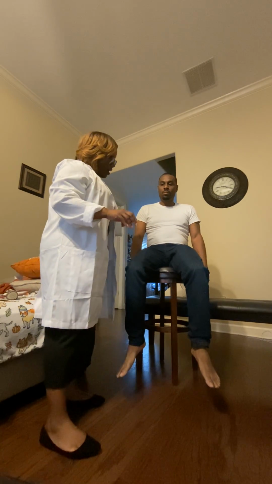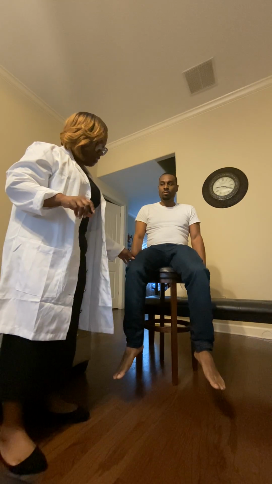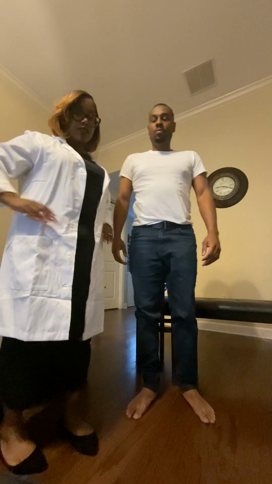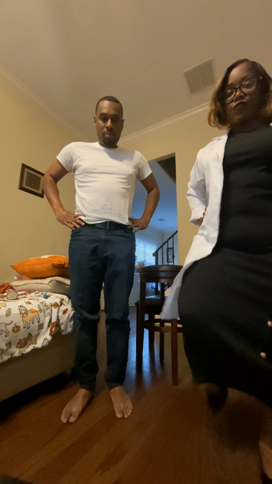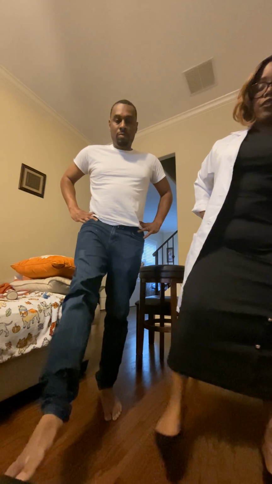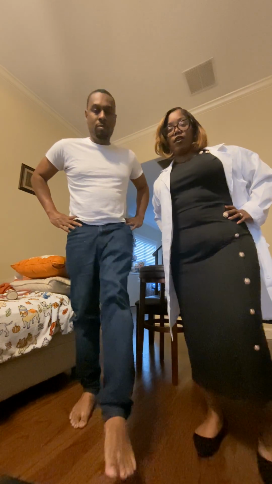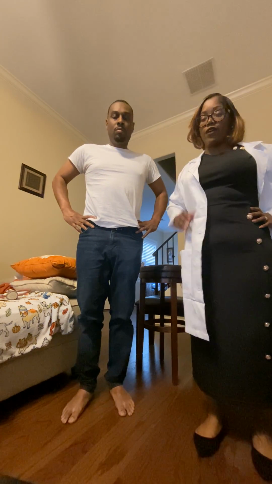All right, great. The next thing I want to test is full range of motion in your knees. So I want you to stand up for me and mimic these movements. So we have flex, extend, hyperextend for your knee. The other leg, flex, extend, hyperextend for the knee. All right, so strength is 5 out of 5 for the knee.